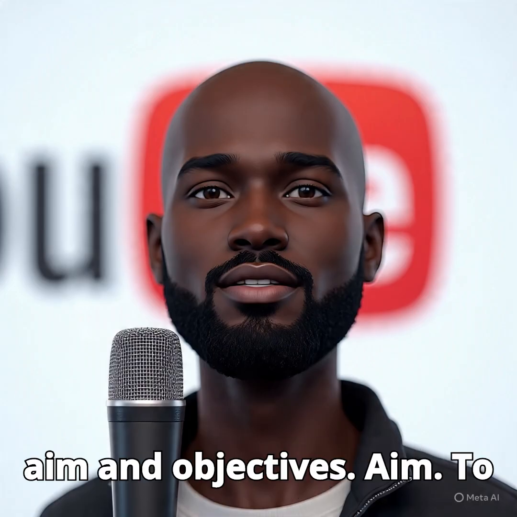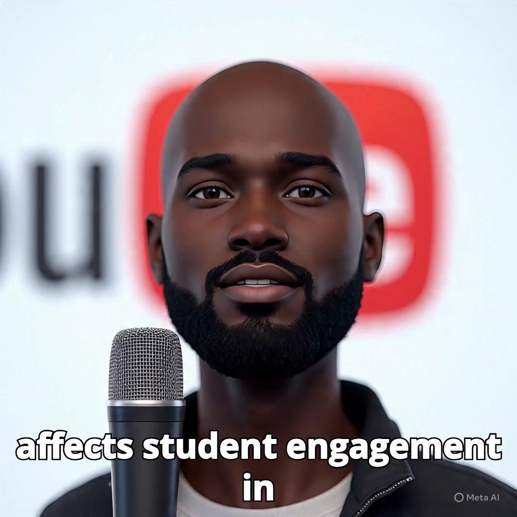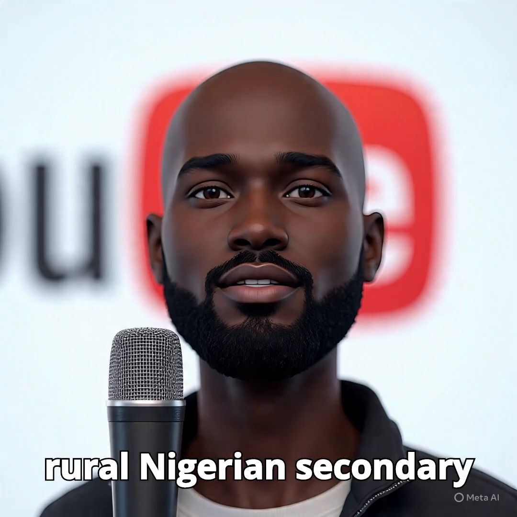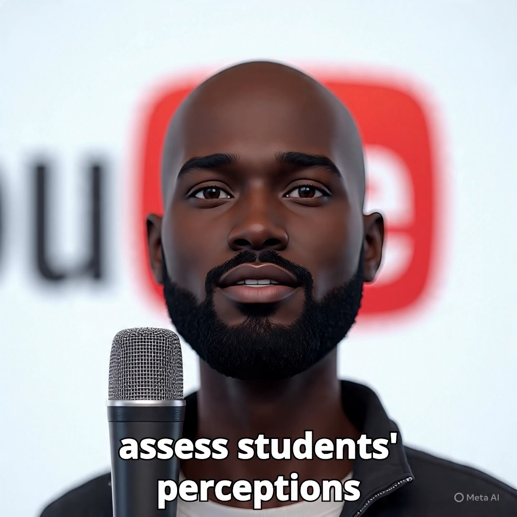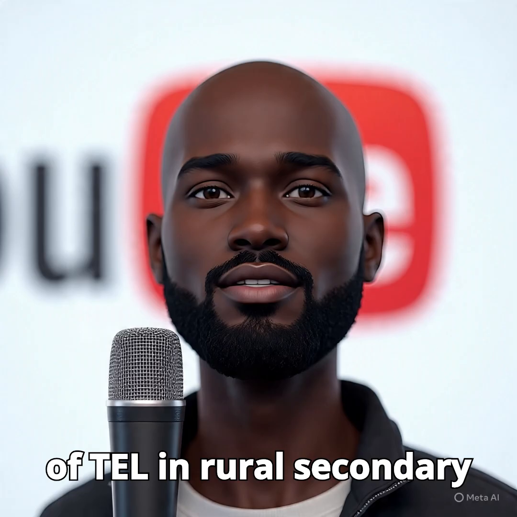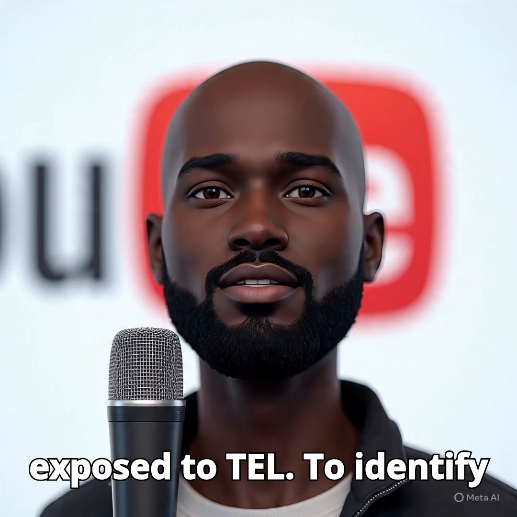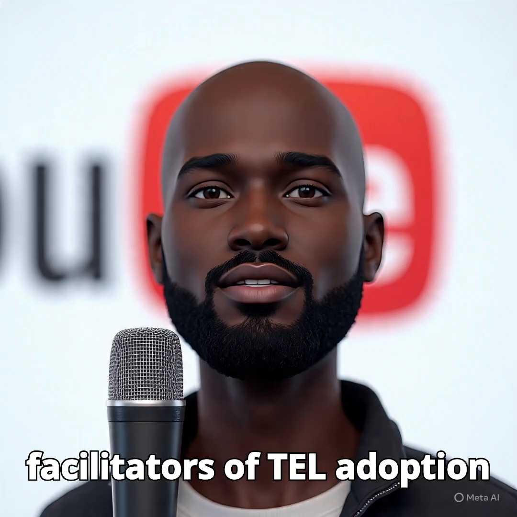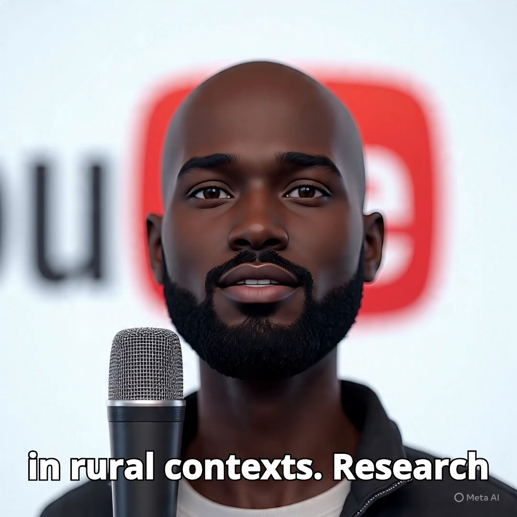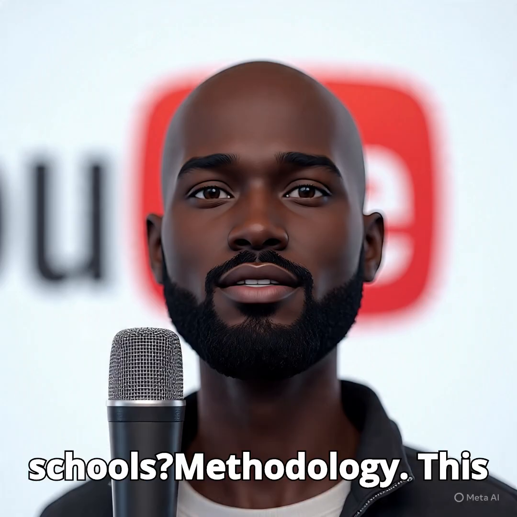Research aim and objectives. Aim: to investigate how technology-enhanced learning affects student engagement in rural Nigerian secondary schools. Objectives: to assess students' perceptions of TEL in rural secondary schools. To measure levels of engagement among students exposed to TEL. To identify key challenges and facilitators of TEL adoption in rural contexts. Research question: how does technology-enhanced learning influence student engagement in rural Nigerian secondary schools?